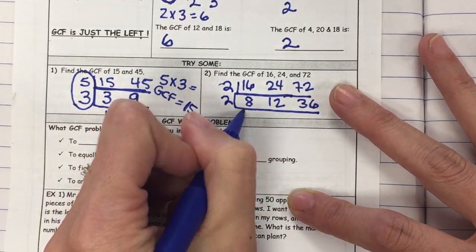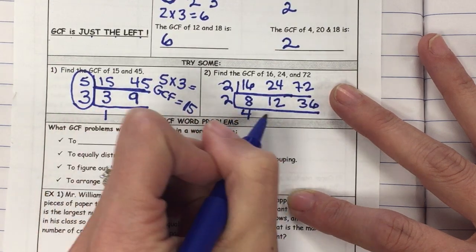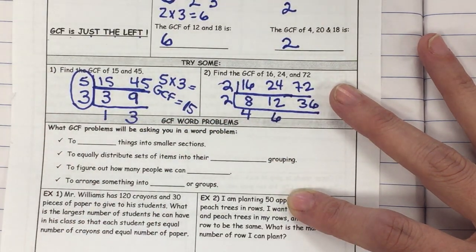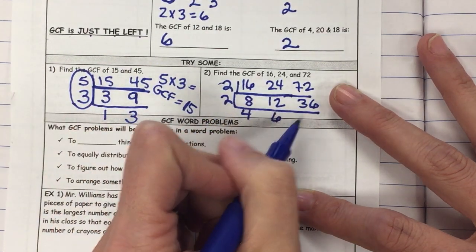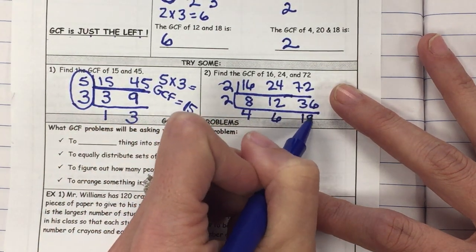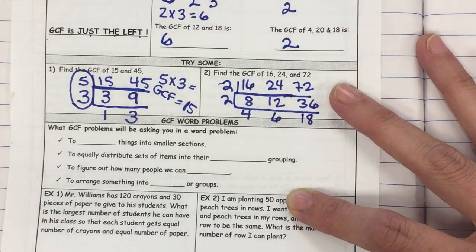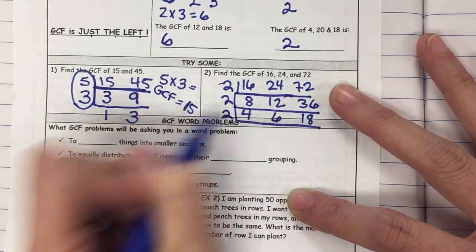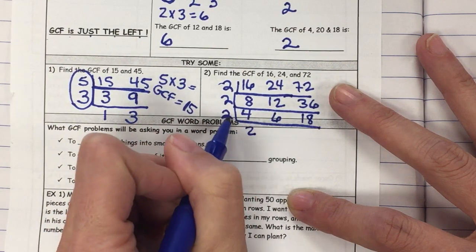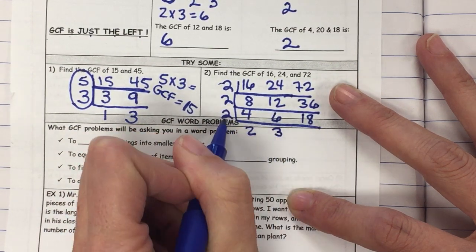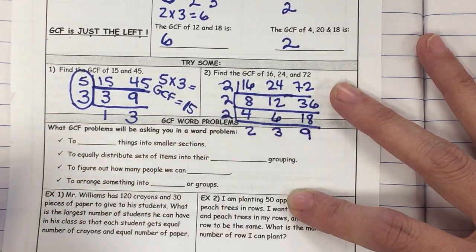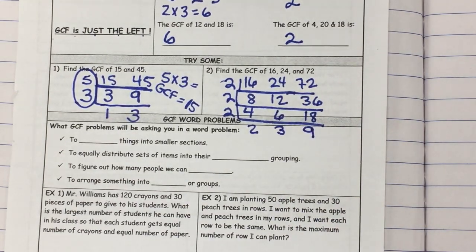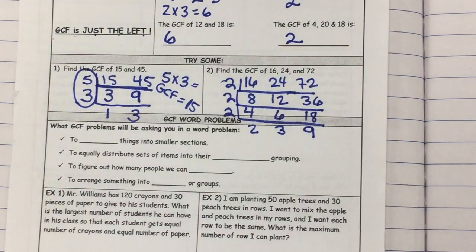2 into 8 gives me 4. 2 into 12 gives me 6. 2 into 36 gives me 18. I can keep on going because 2 still goes into all of them. So 2 into 4 gives me 2. 2 into 6 gives me 3. 2 into 18 gives me 9. And I'm going to stop right there because 2, 3, and 9, there's not a number that can go into all of them. So I stop.